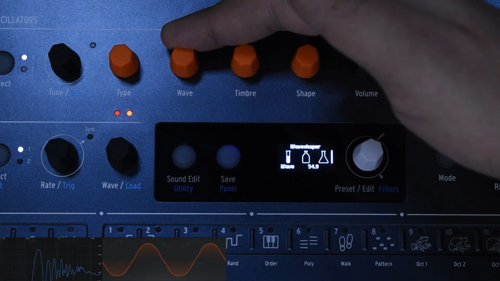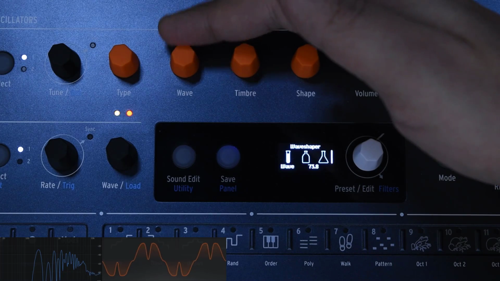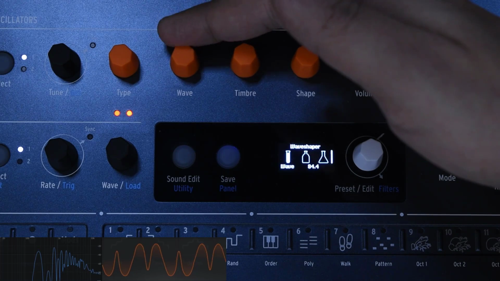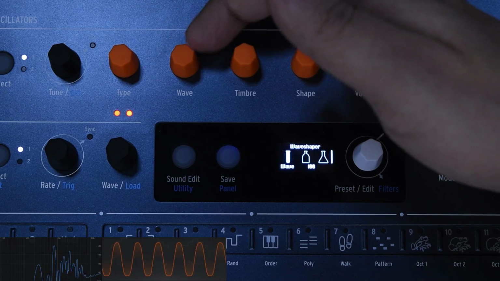As they keep going up on this one, they will start to fold. And when it folds, of course, we get different harmonics. And when we get to a new point, it will keep folding again and again until we get max.